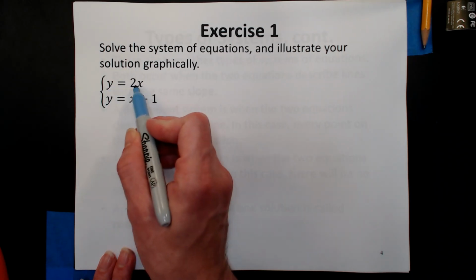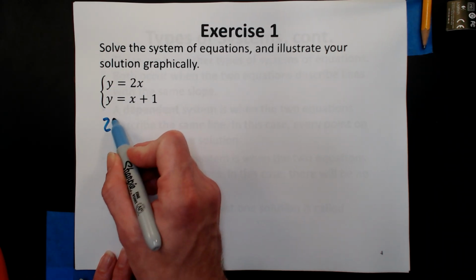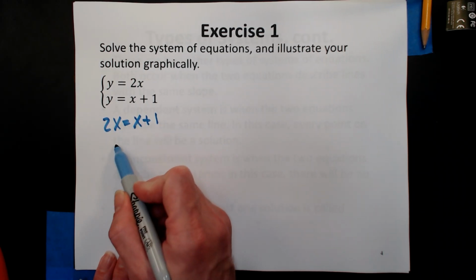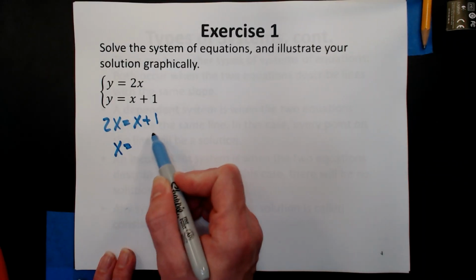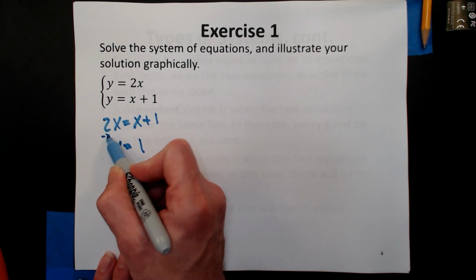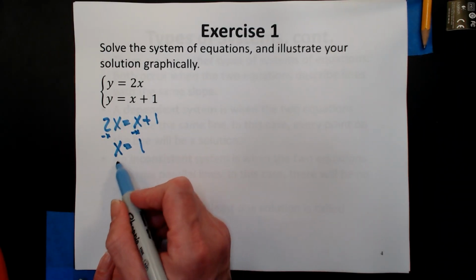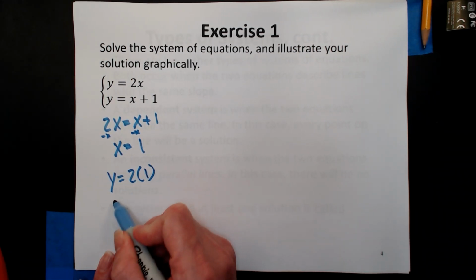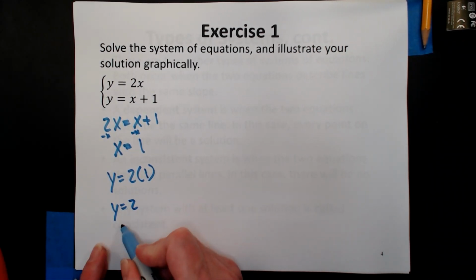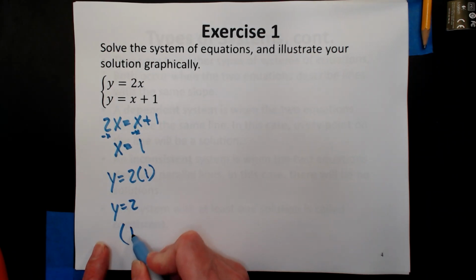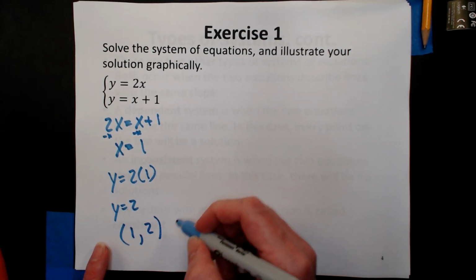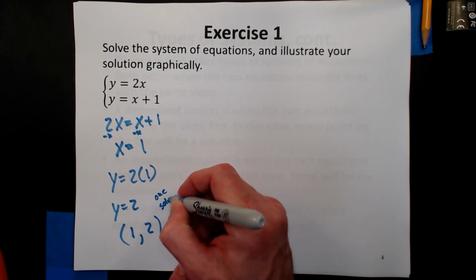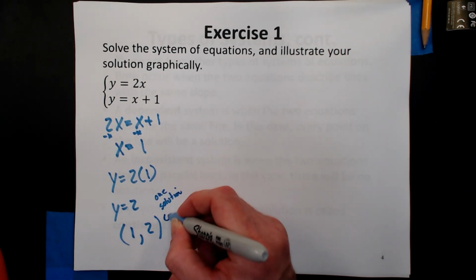So if y equals 2x and y equals x plus 1, that means 2x must equal x plus 1. So if I move the x to the other side, x must equal 1, because I subtracted x from both sides. And so that means if x equals 1, well, y is equal to 2 times 1, so y equals 2. So I should have an intersection at the point (1, 2). It should be a solution. One solution. You can also call it consistent.